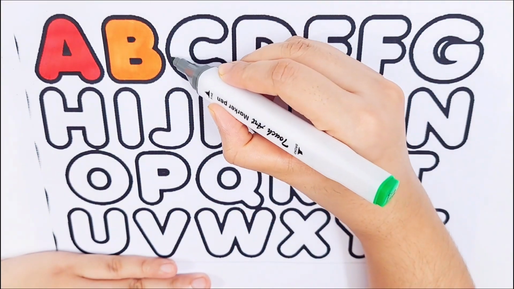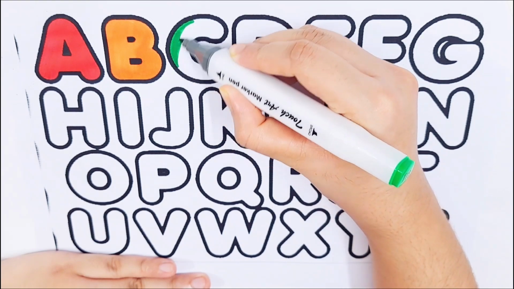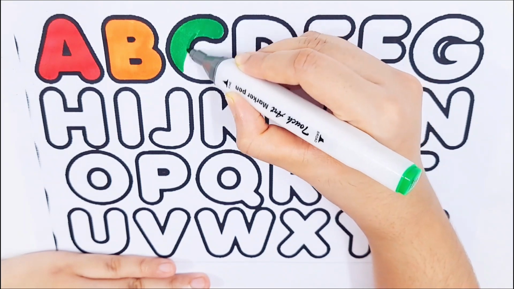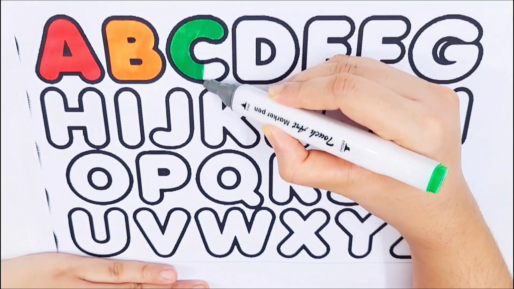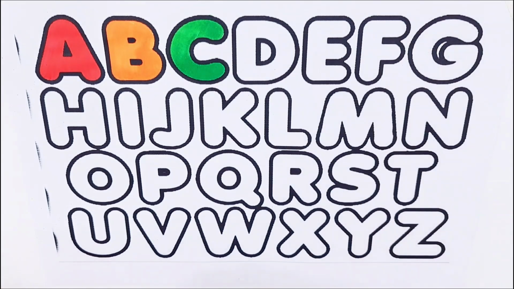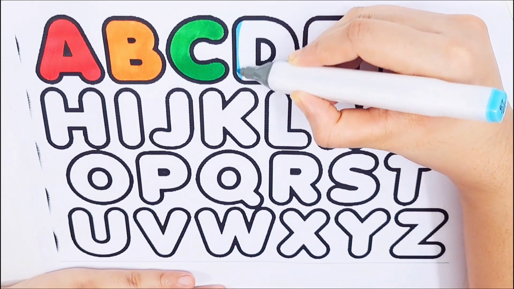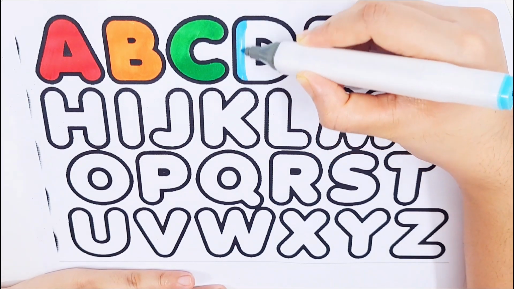Light green color. C. C for cherry. Sky blue color. D. D for dragon.